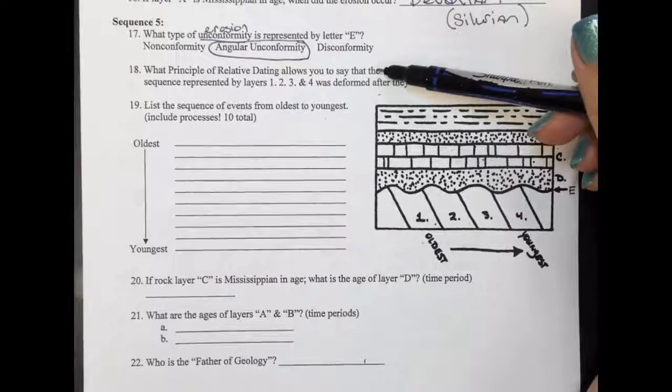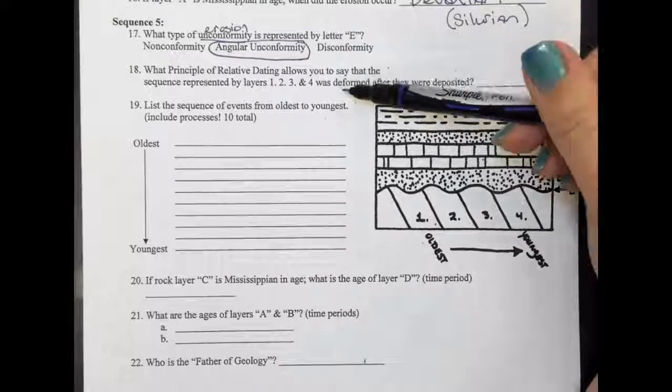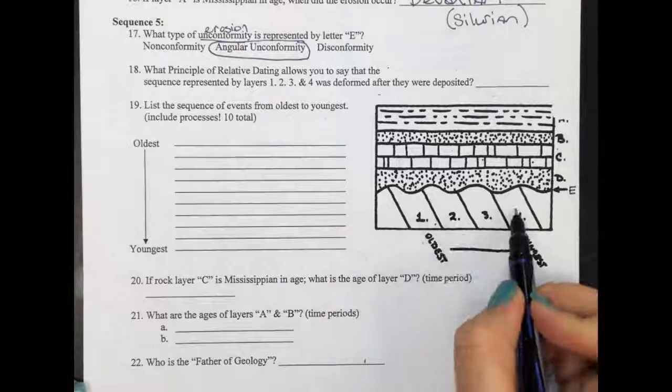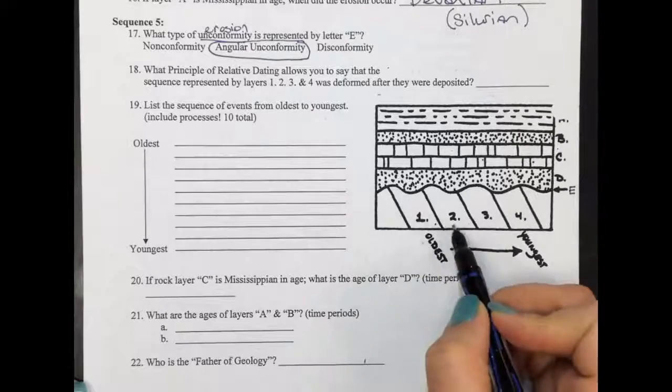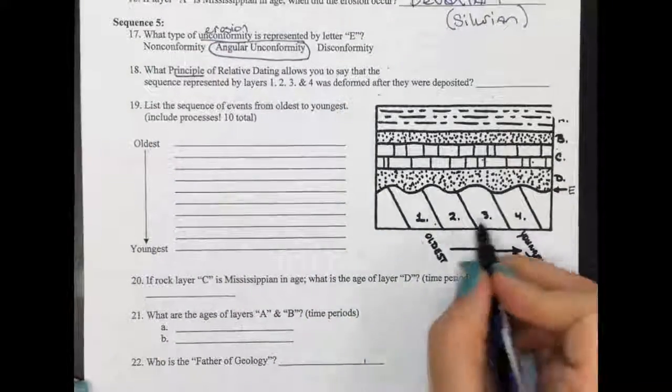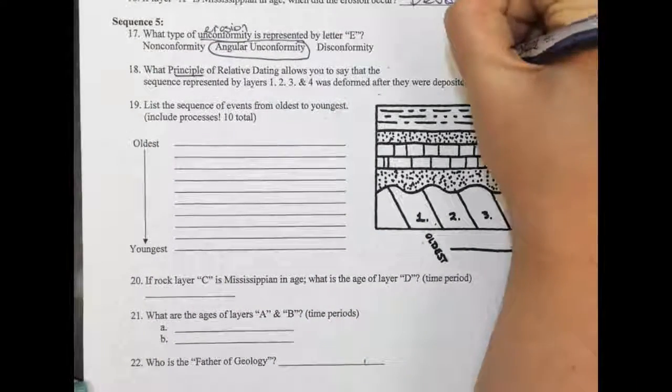What principle of relative dating allows you to say the sequence represented by layers 1, 2, 3, and 4 was deformed after they were deposited? To answer this one, you need to look back at your note sheet where you filled out all the answers about the geologic timescale. And if you do that, what you'll find is that originally these layers would have been laid down horizontally. They aren't horizontal anymore, they're at an angle, but the principle that we would use to explain this would be the principle of original horizontality.